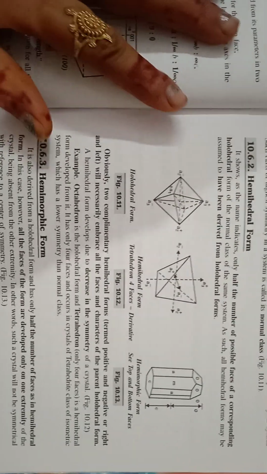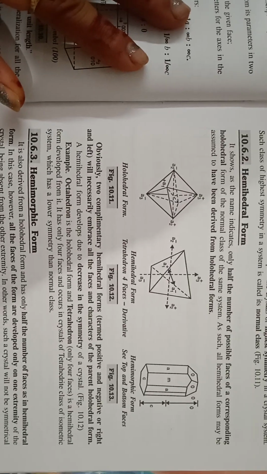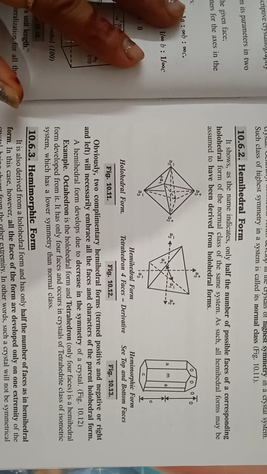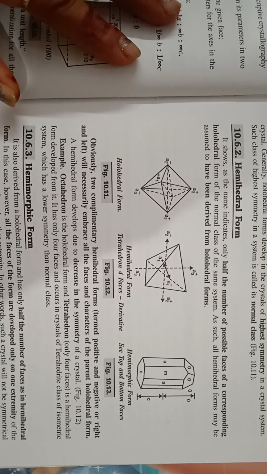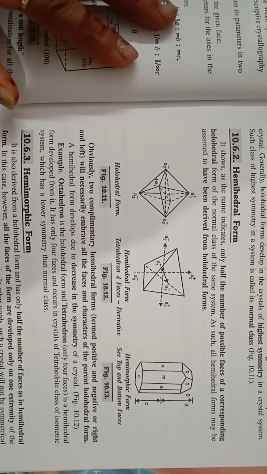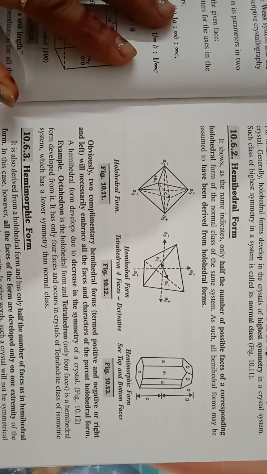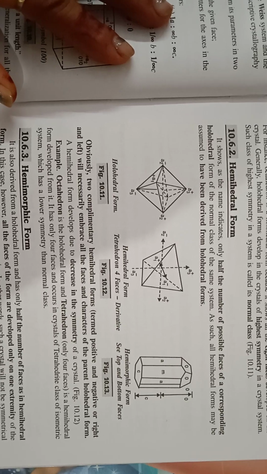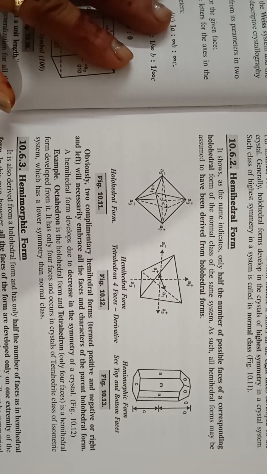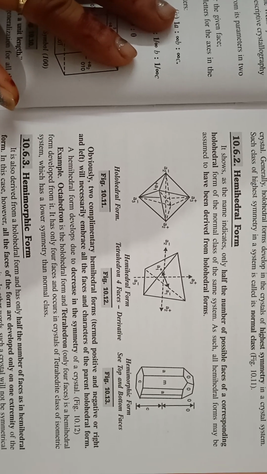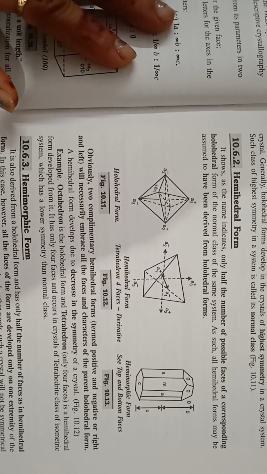Hemihedral form. As the name indicates, it shows only half the number of possible faces of the corresponding holohedral form of the normal class of the same system. As such, all hemihedral forms may be assumed to have been derived from holohedral forms.